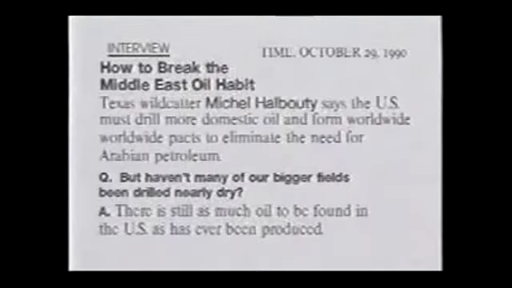Well, it's interesting to read what the experts say. Here's an interview in Time magazine with one of the most widely quoted oil experts in all of Texas. They ask him, but haven't many of our bigger fields been drilled nearly dry? He responds saying there's still as much oil to be found in the U.S. as has ever been produced. Several things this guy's written. I don't think he has any understanding of this very simple arithmetic.